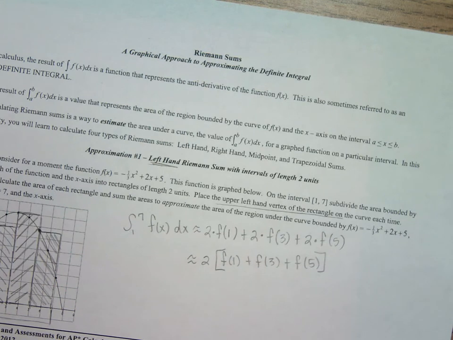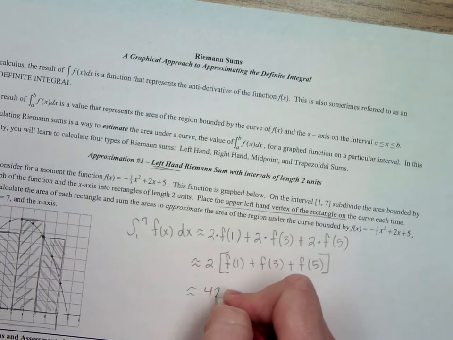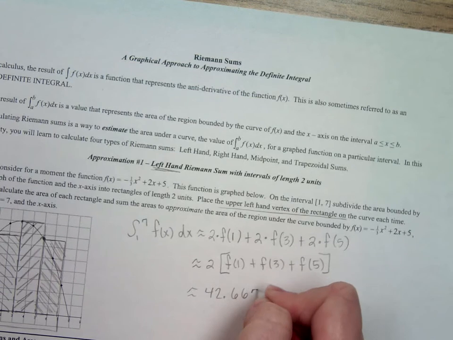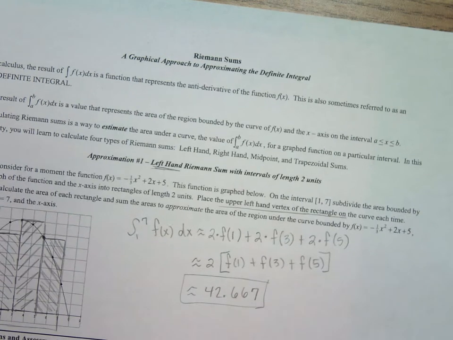What'd you get? 42.66 units squared. 3 decimal places. 666 or 667. 667. 42.667 square units. All right.